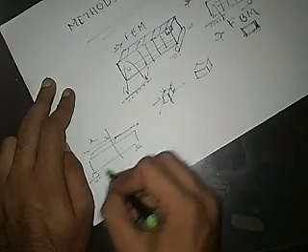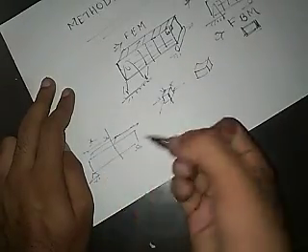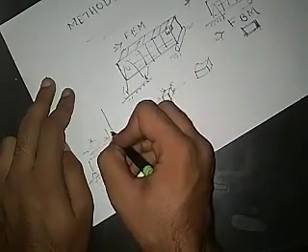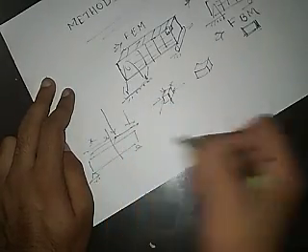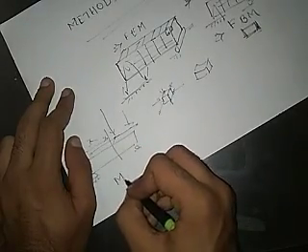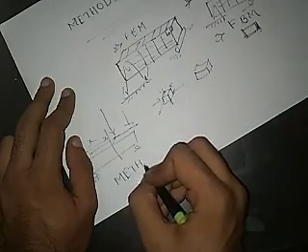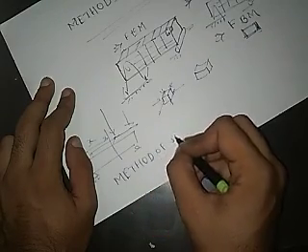Calculate each and everything in terms of this x, say its total load, loads acting relative to this particular section. That method is called method of sections.